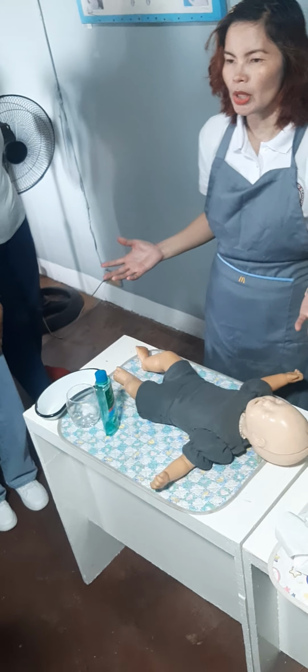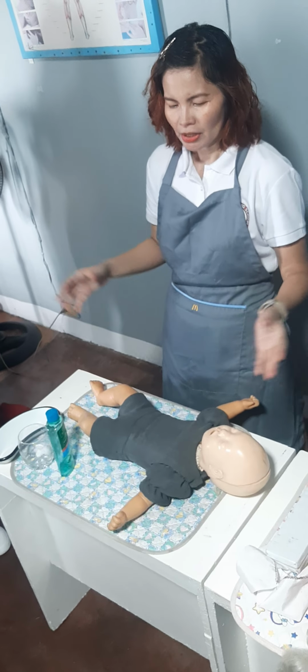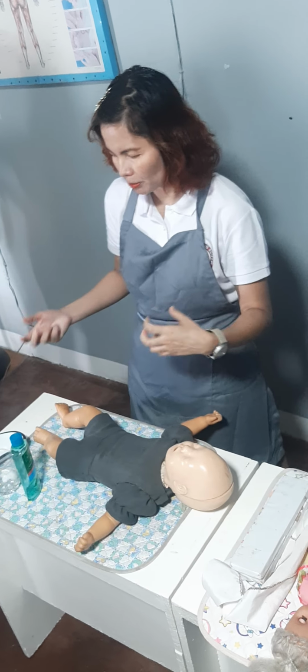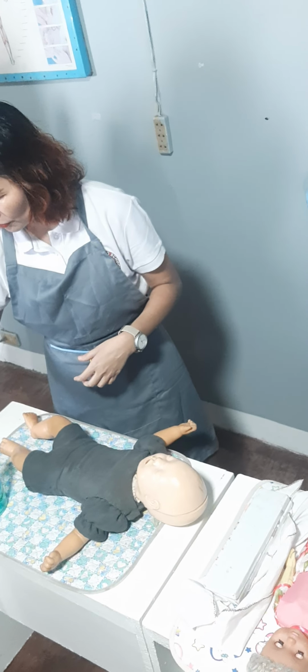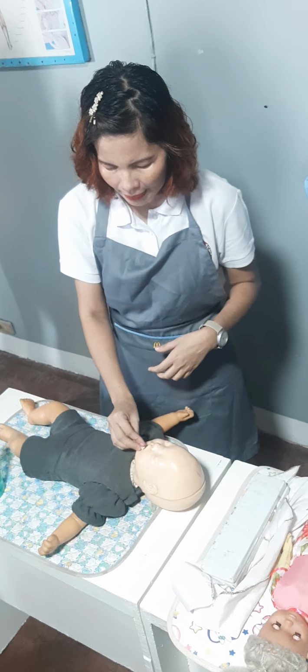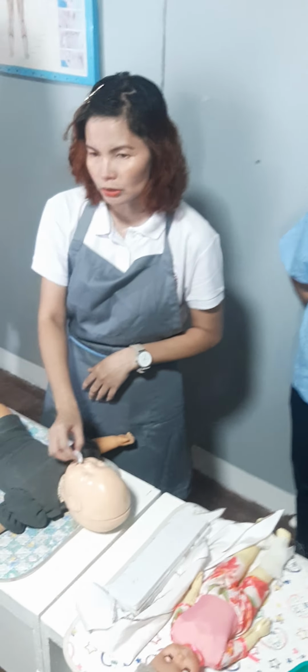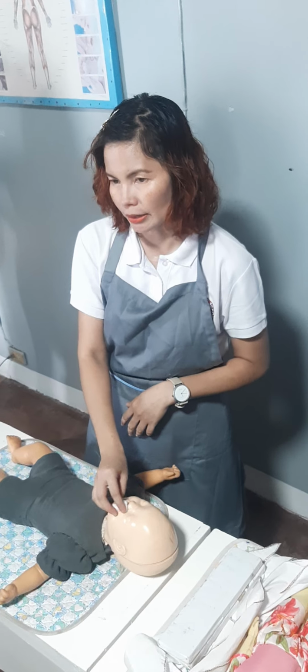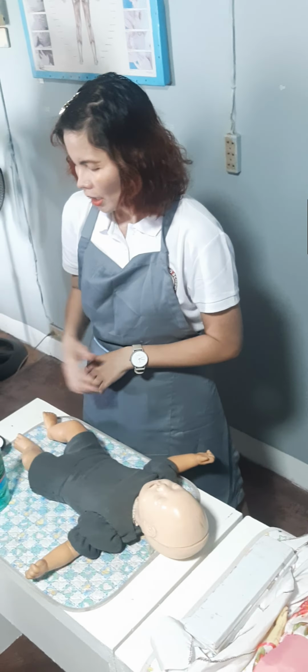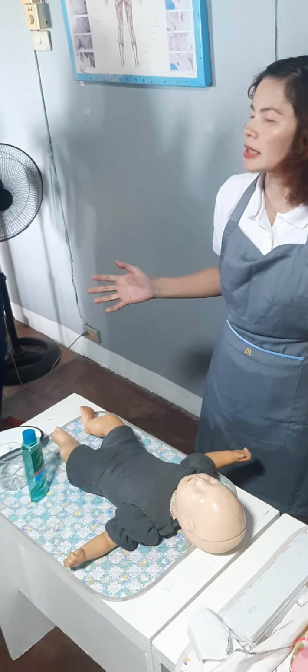First thing to do is, of course, to survey the scene to see if it is safe. But before that, we're going to sanitize the mouth of our baby. We sanitize because we are going to blow, but since it's pandemic days, we are not allowed to. Okay? And then after that, you survey the scene if the scene is safe.